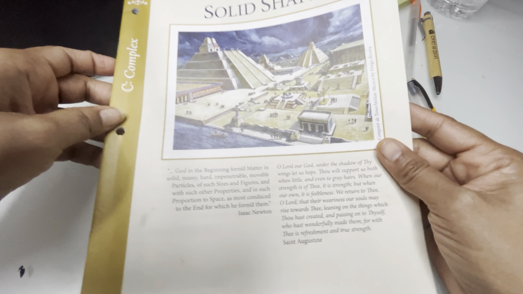The lateral area, they've given a formula: half of the perimeter of the base times L, the height of the triangular side. The surface area would be the lateral area plus the area of the base, and the volume of all pyramids is 1/3 of the area of the base times the height.